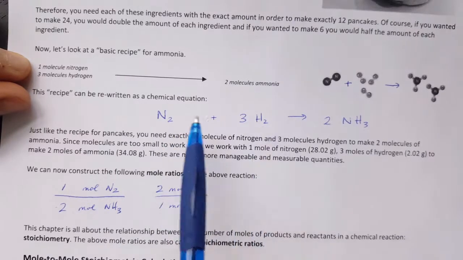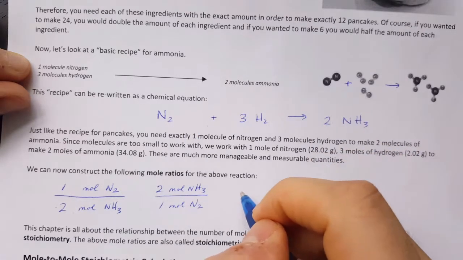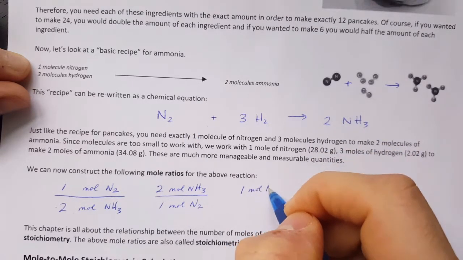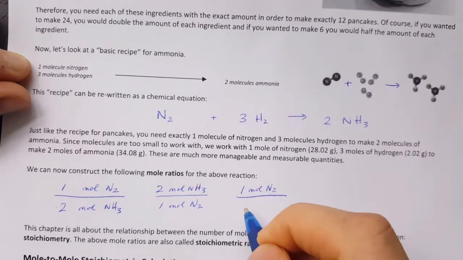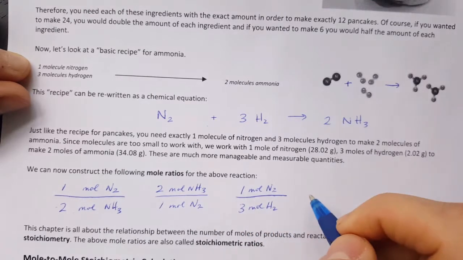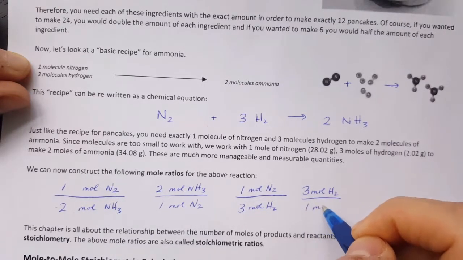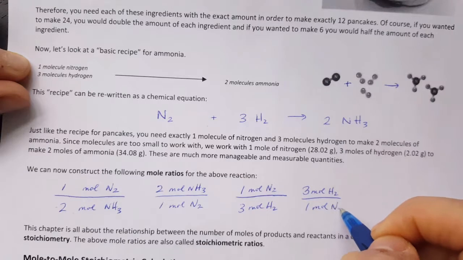And then we could also look at the quote-unquote ingredients, or reactants, of this reaction. So for example, if I have 1 mole of nitrogen, I need 3 moles of hydrogen. Alternatively, 3 moles of hydrogen for every 1 mole of nitrogen.